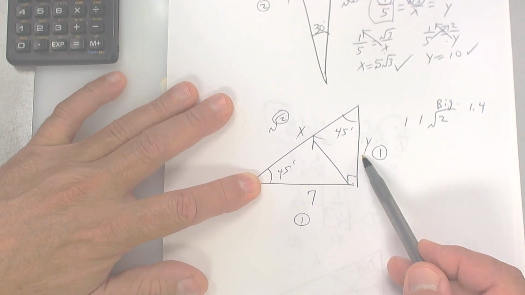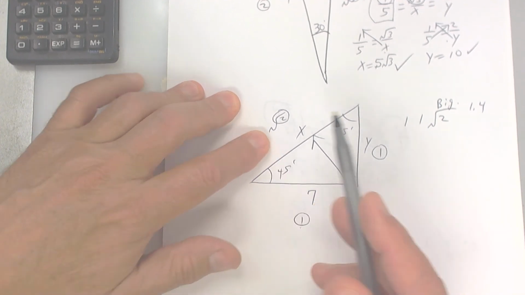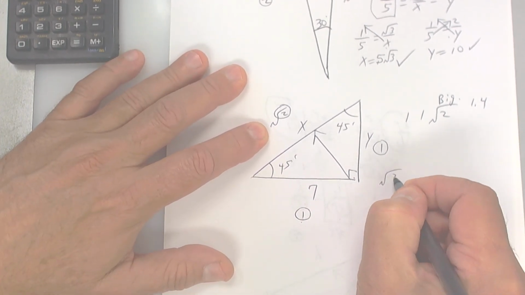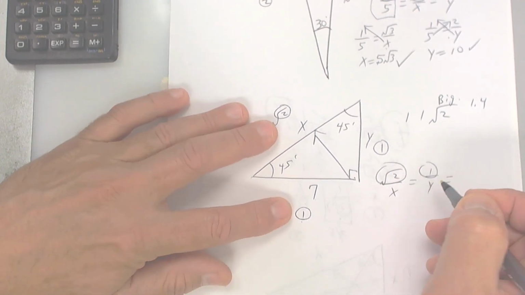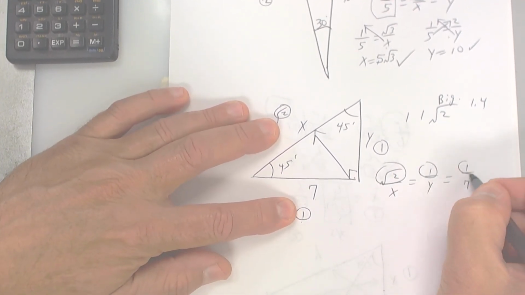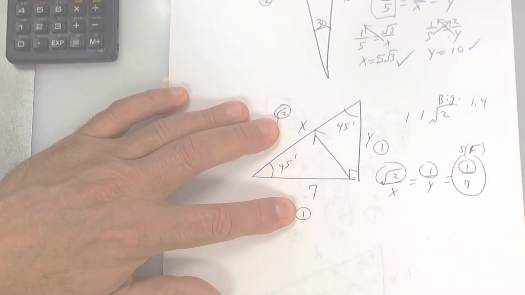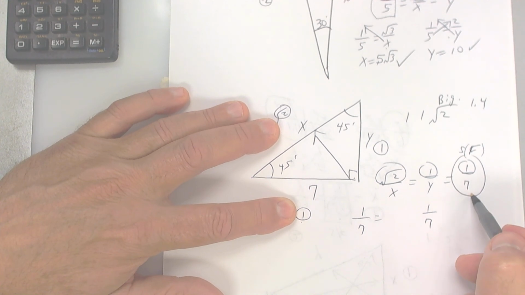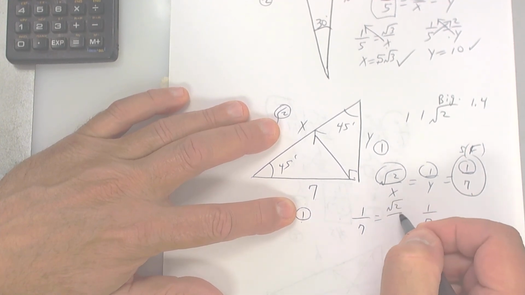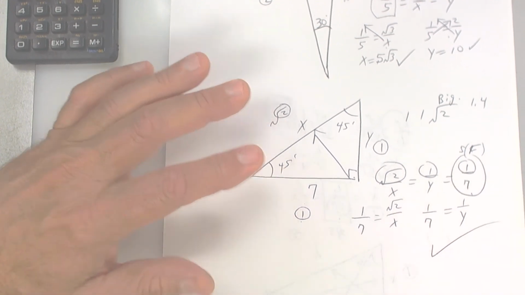Okay, but let's say you don't know that. It's an isosceles triangle. Two sides are equal. Anyway, put your circles at the top. So square root of 2 over x equals 1 over y equals 1 over 7. This is your scale factor. So it works exactly the same way as the last one, but it's just different numbers. So you're going to use 1 over 7 twice because that's your scale factor. Then you're going to get the square root of 2 over x and then 1 over y. You cross multiply and you got your answers.